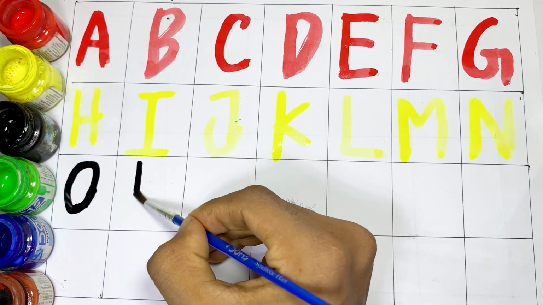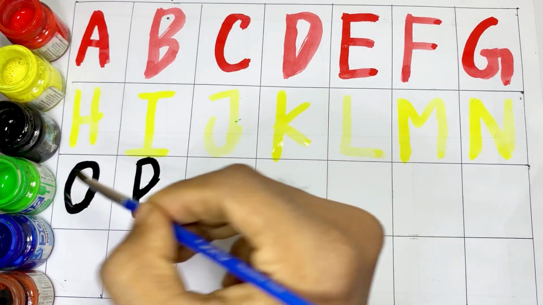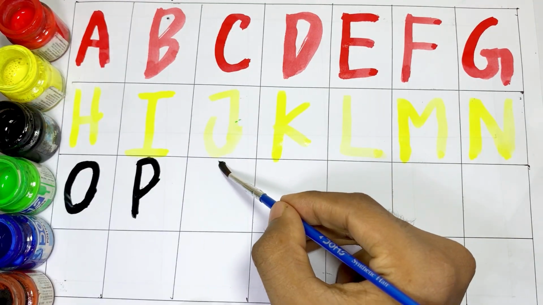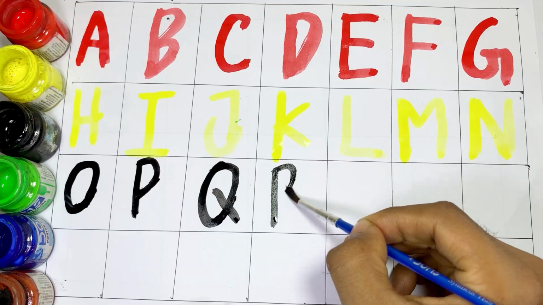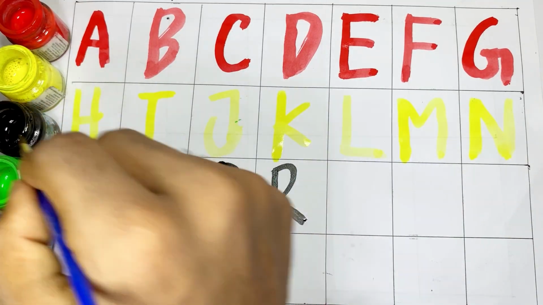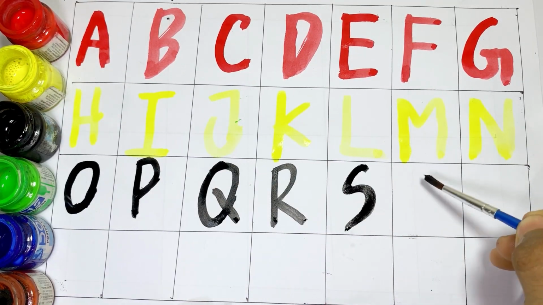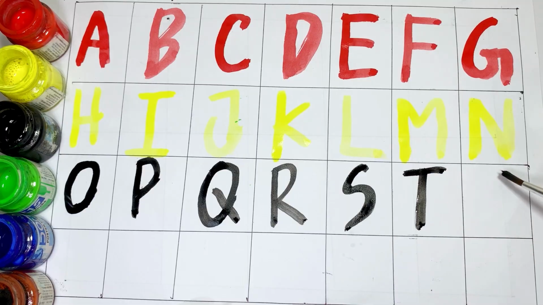Now you draw O and use black color. O for octopus. P for parrot. Q for queen. R for rose. S for sun. T for teacher. U for umbrella.